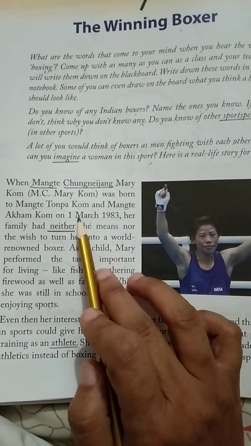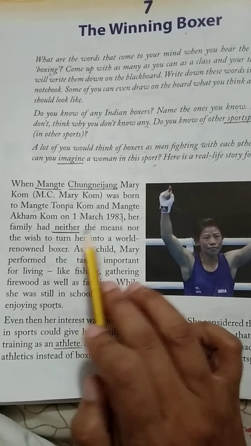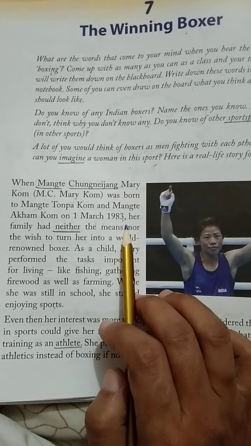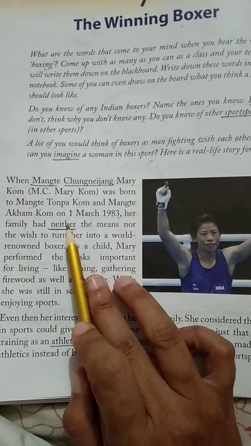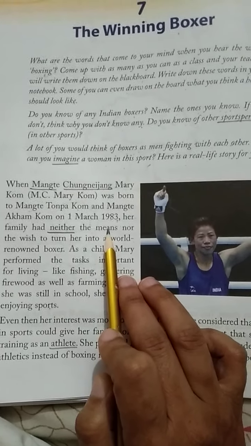She was born on when? What was the date? 1st March 1983. Her family had neither the means nor the wish to turn her into a world-renowned boxer. At that time when she was born, her family was very poor. Their means money. Here the meaning of this word means money.